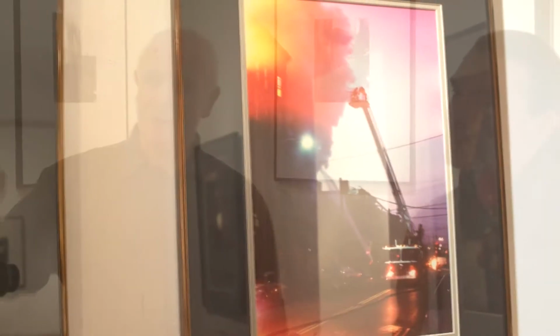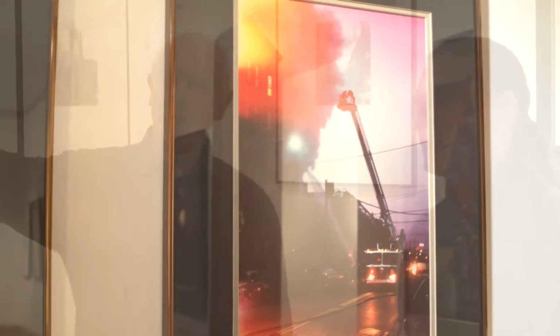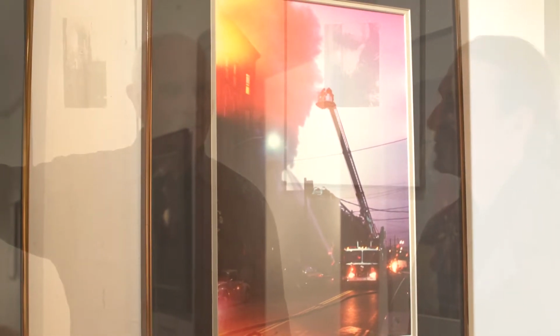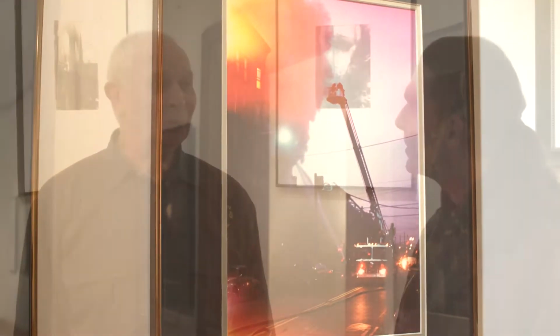Another photograph is a fire in Jersey City. What is interesting about that, my film was partially exposed, and this created an orange color on the top of the film. I don't know how it happened. When I looked at that, I was amazed. It just worked perfectly well for this particular photograph.